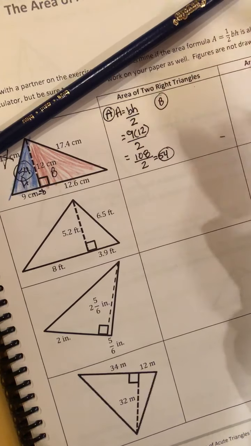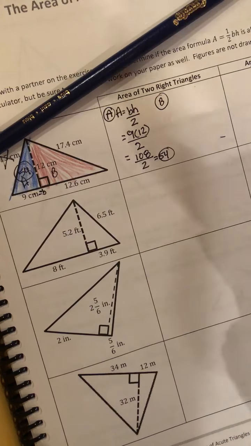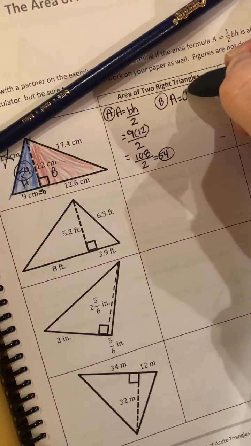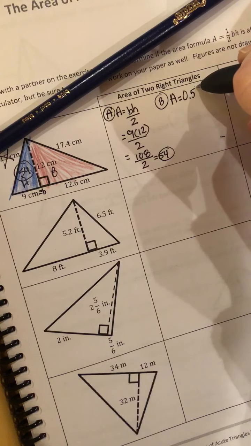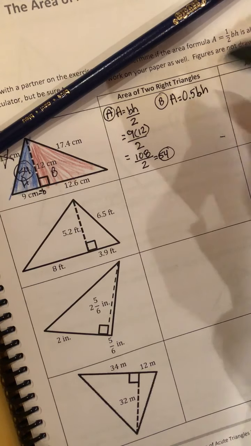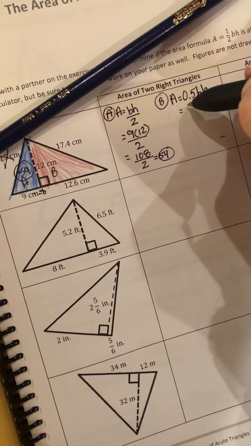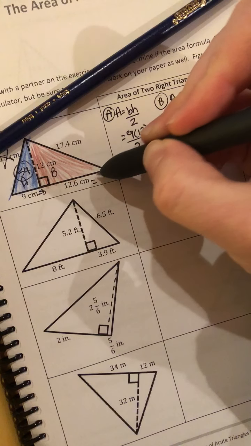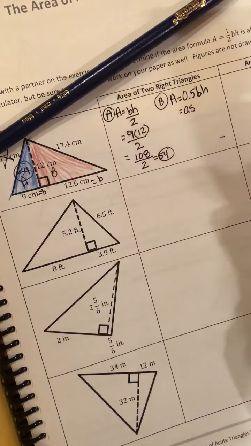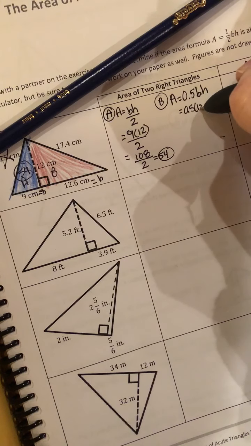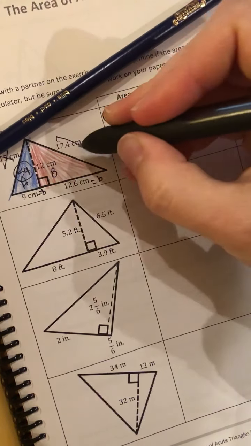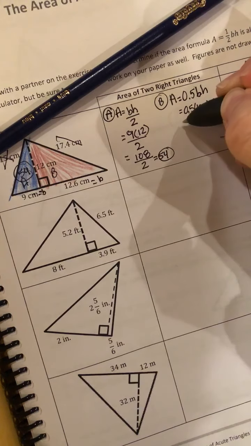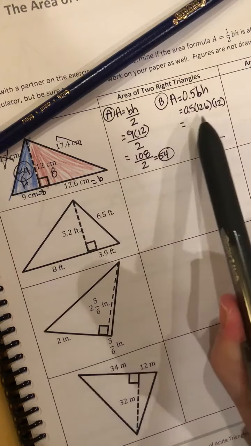If this is too small for you, you can use a separate sheet of paper. So I'm still using A equals, and I'm going to use the decimals, 0.5, because I'm working with decimals I see here. So 0.5, the base is 12.6. This is nothing. And the height is 12. Both of these triangles share the same height. See how I show my work.